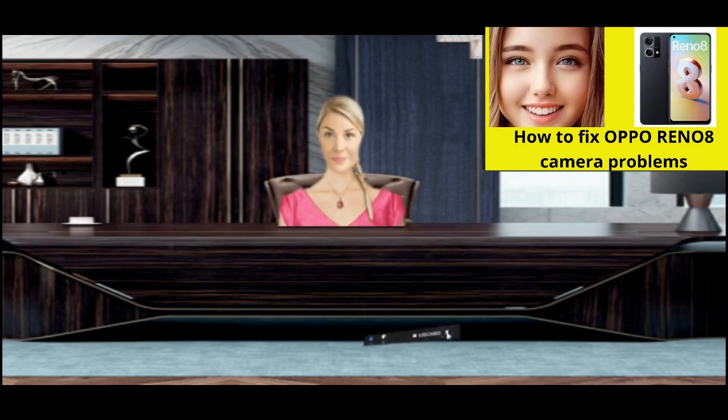Other FAQs about OPPO Reno8 camera. Does the OPPO Reno8 front camera have an LED flash? No. The selfie camera doesn't have a dedicated flash, but we can use the screen light to help take better photos in very dark conditions. Can we take underwater photos with OPPO Reno8? No. This phone is not waterproof, so we cannot take photos or videos in water.